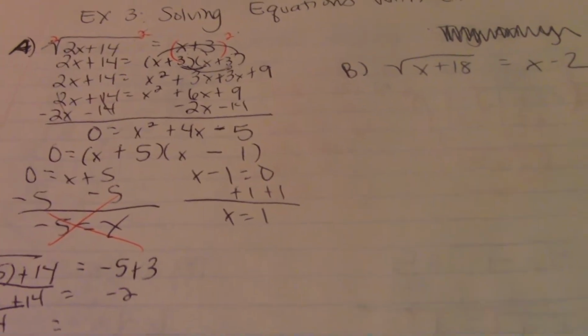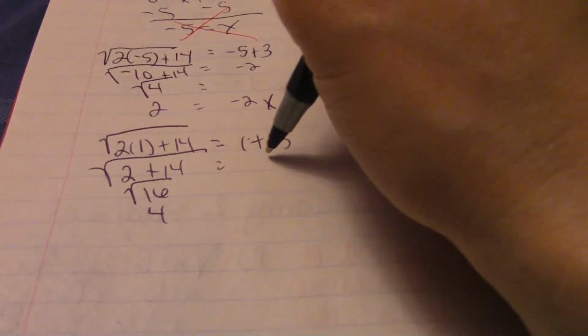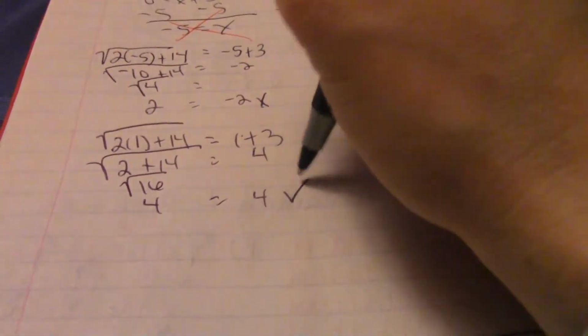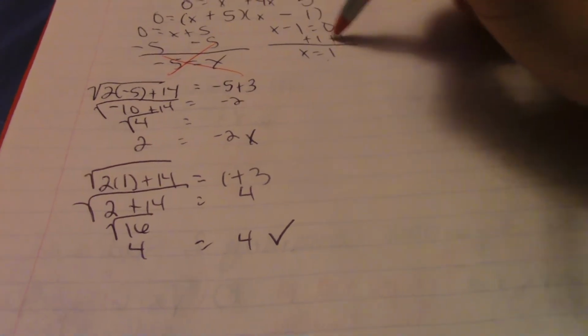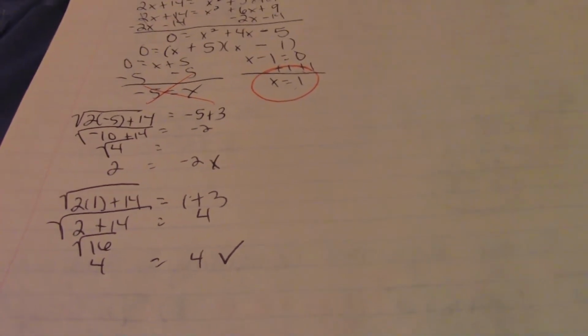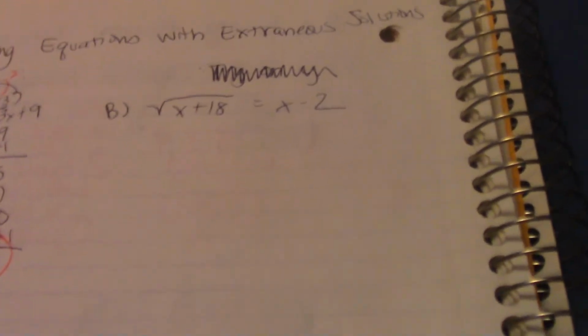Let's try that again. So we've got the square root, let's do it down here, of 2 times 1, plus 14 equals 1 plus 3. That was our original equation up there. 2 times 1 is 2. 2 plus 14, still inside the square root. Square root of 16 makes 4. 1 plus 3 is 4. 4 equals 4. So this x equals 1 is our good solution, and the x equals negative 5 is the extraneous. Let's do B.